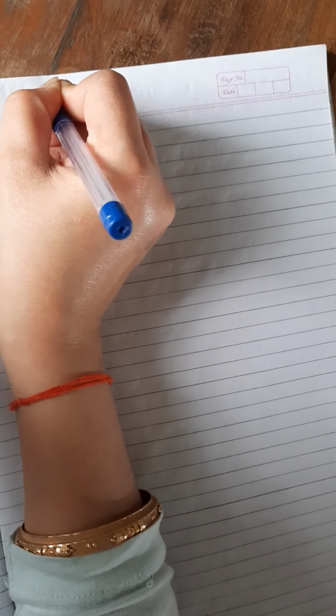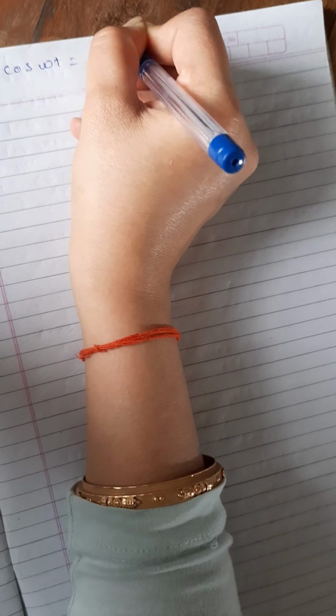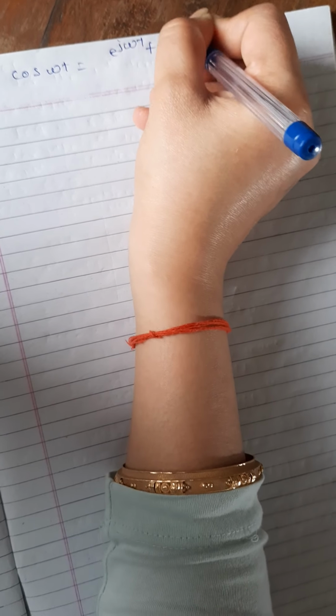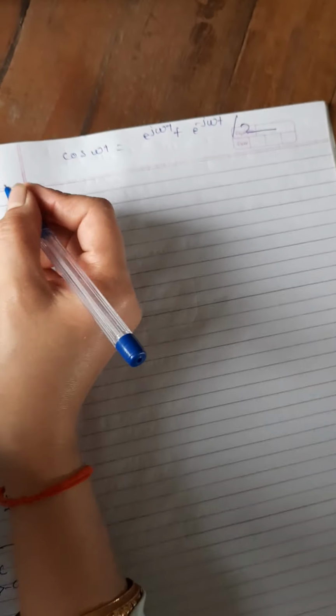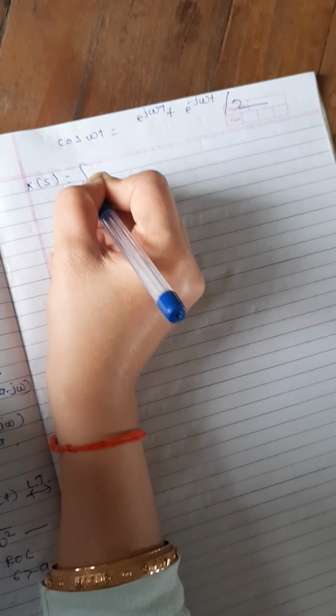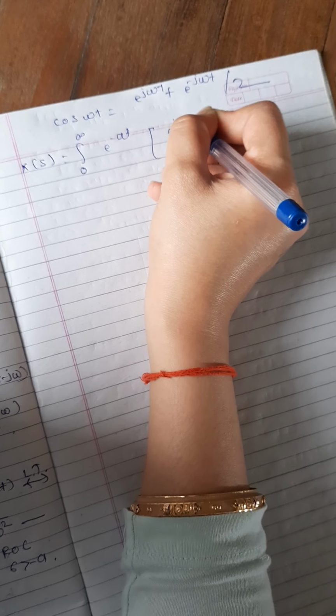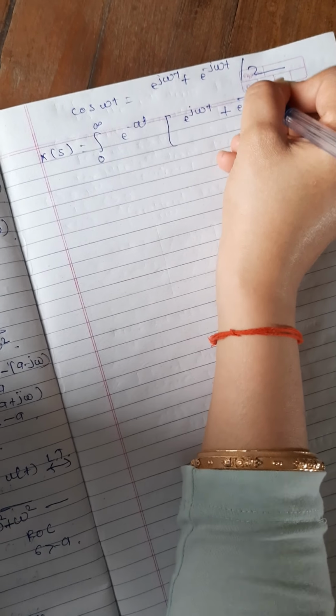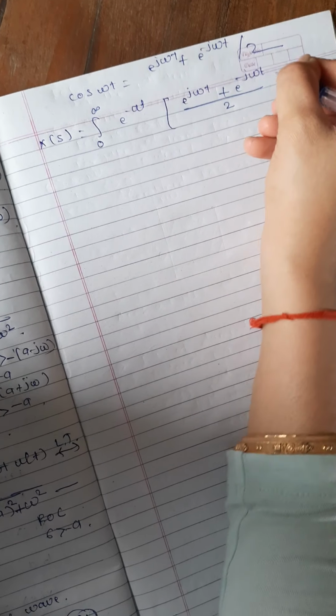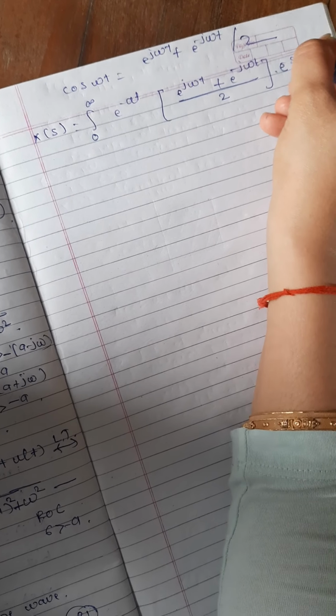Now we have the trigonometric identity: cos of omega t is equal to e raised to j omega t plus e raised to minus j omega t divided by 2. So we can write this equation as X of s is equal to the integral from 0 to infinity of e raised to minus at times e raised to j omega t plus e raised to minus j omega t divided by 2, into e raised to minus st dt.